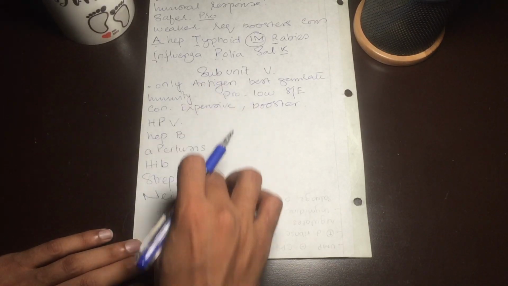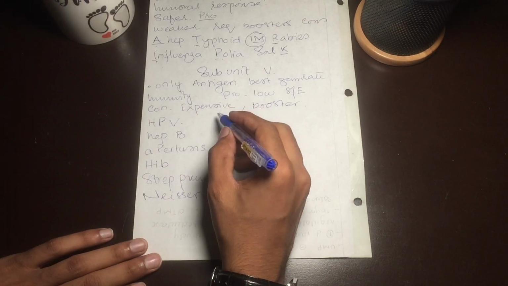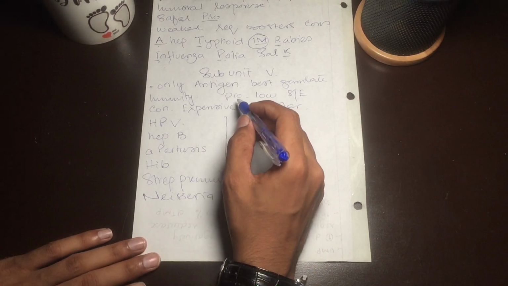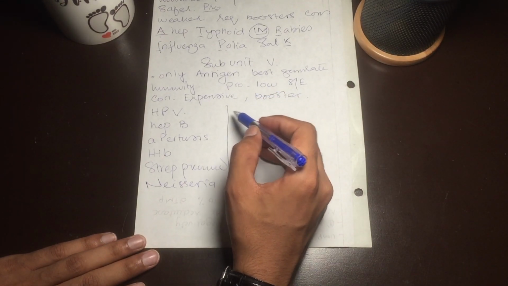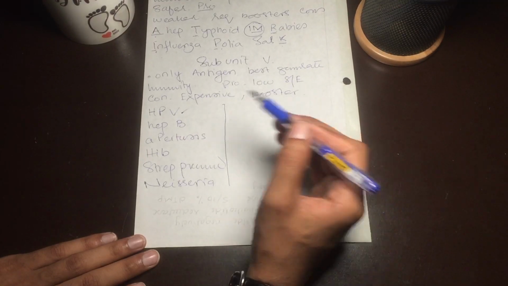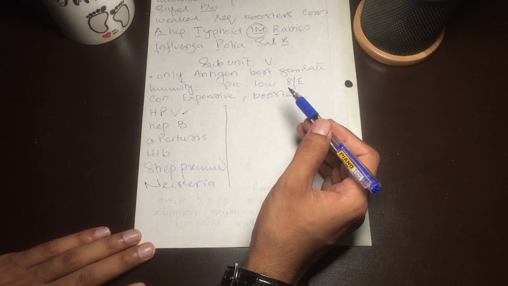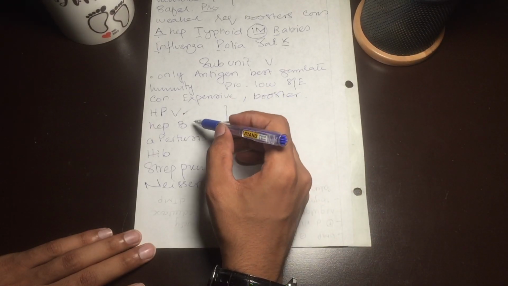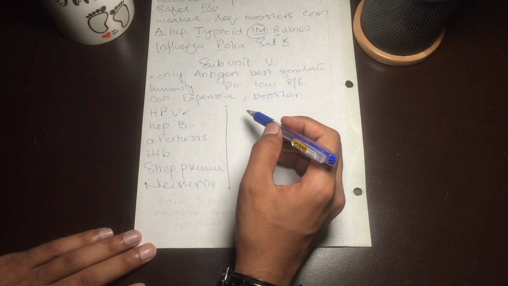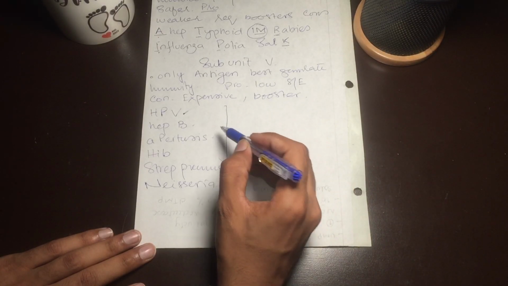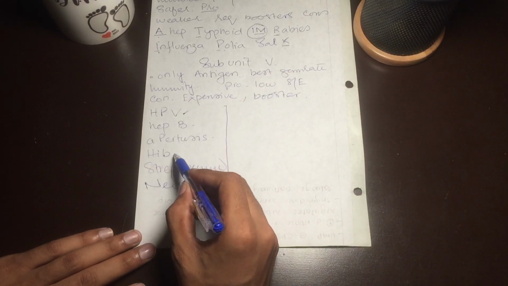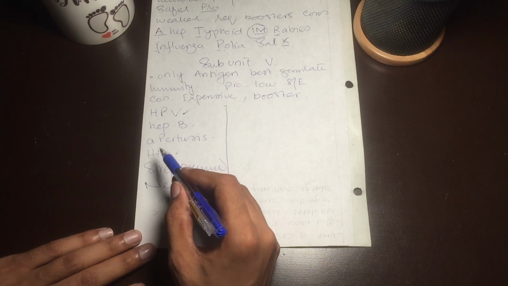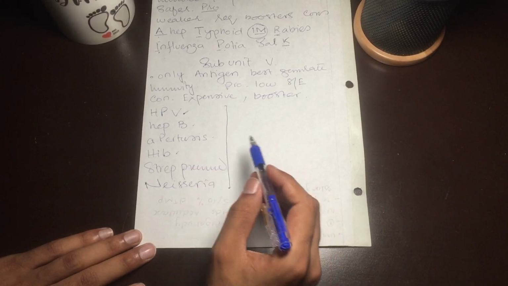If we see all these things, then we notice that these are all very important bacteria and viruses. Like human papilloma virus, yes, it can cause papilloma disease or cancers. Then we have hepatitis B, cirrhosis, hepatitis, then pertussis, whooping cough. Then we have Haemophilus influenzae B, a bacteria. It can cause a lot of things.